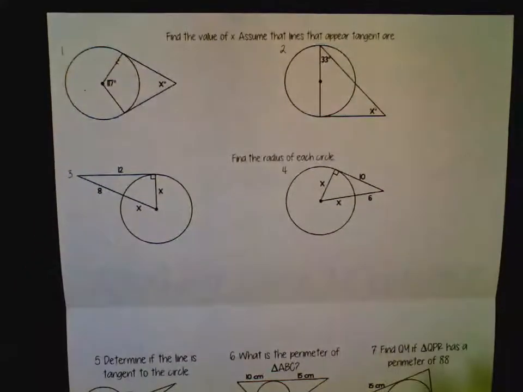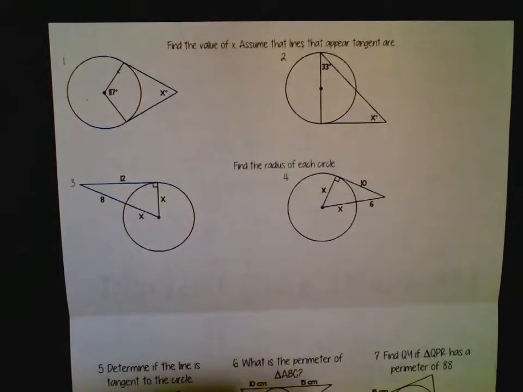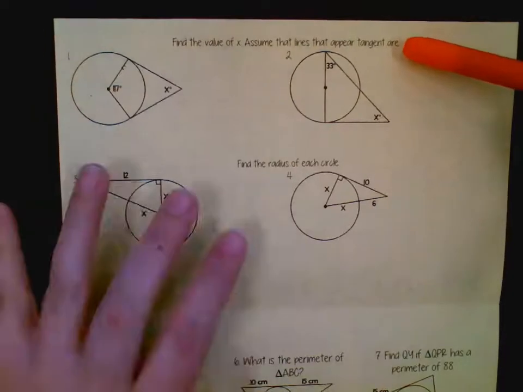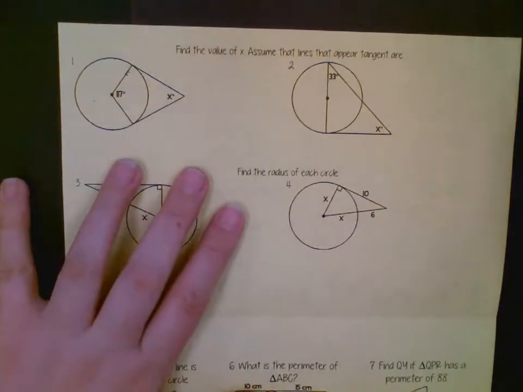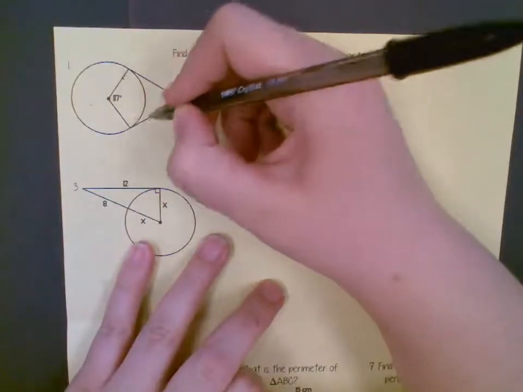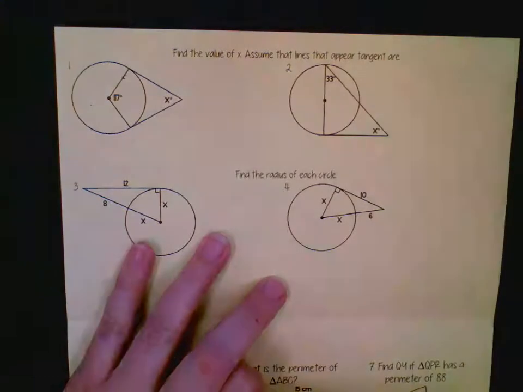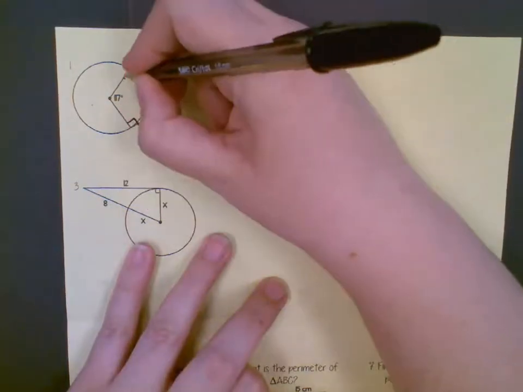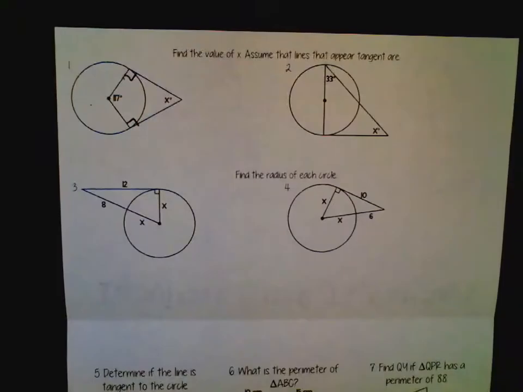So for our first two examples, they say to find the value of x. A lot of times they'll say this so they don't give away what's going on in the problem, but they say to assume any lines that appear tangent are tangent. So that means we would know that the line that's touching the circle here only touches the circle in one point, and by our first theorem that means it's going to be perpendicular, and it'll be perpendicular over here as well. Okay, so we want to find the value of x. So now we know we have those two right angles there. They gave us a central angle of 117.